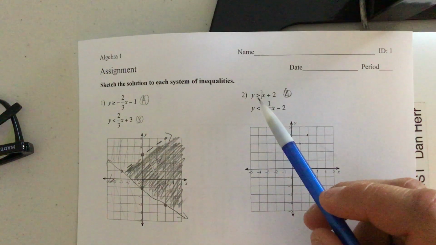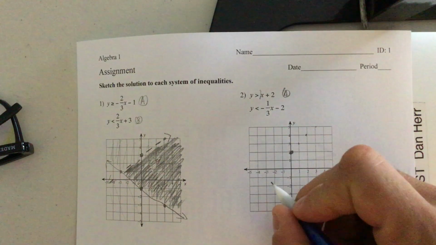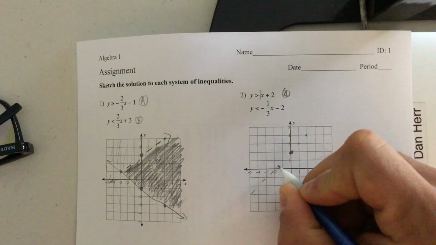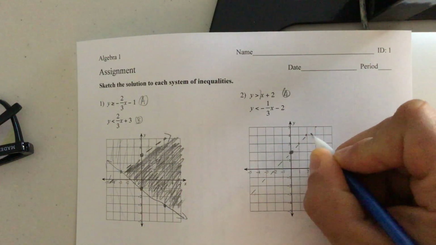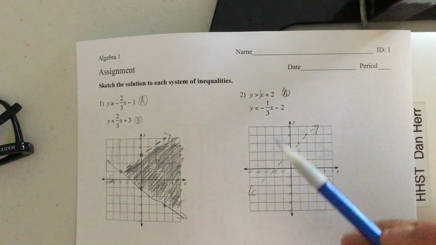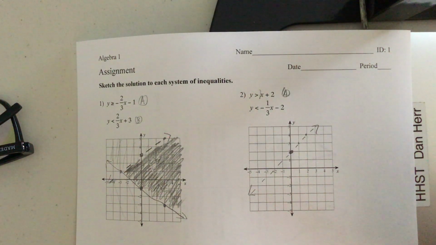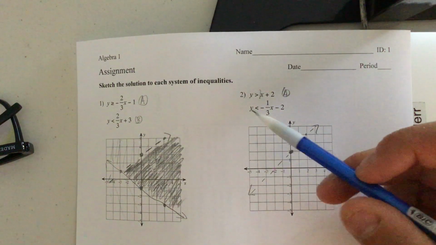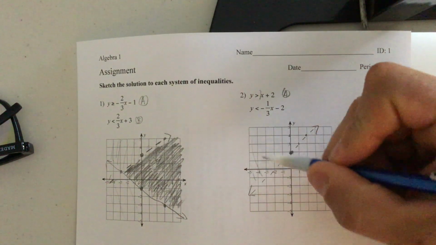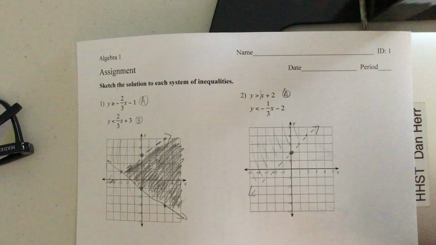Now, what kind of line is it? Because there's no or equal to, this right here is going to be a dotted line. I'm not picking on anybody, but we're getting a lot better with the shading. The dotted part, some of us are still struggling with. Really take your time and think through that. Speaking of shading, it's greater than x plus 2, so that means it's going to lightly shade above that line.